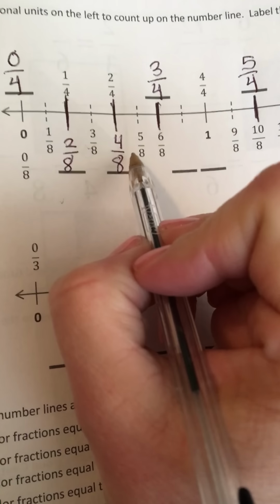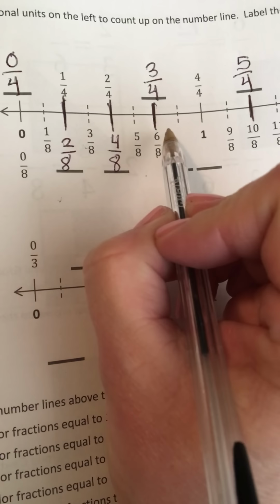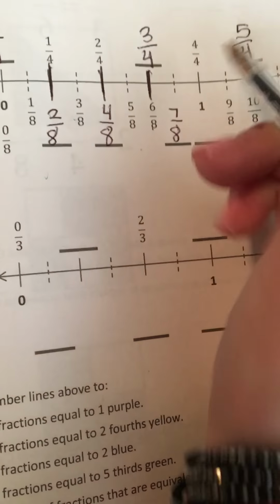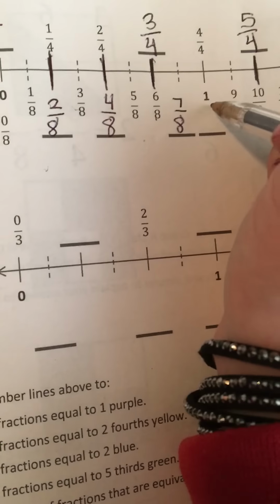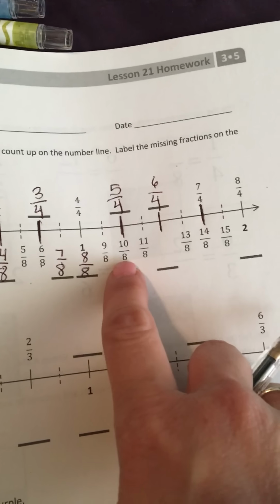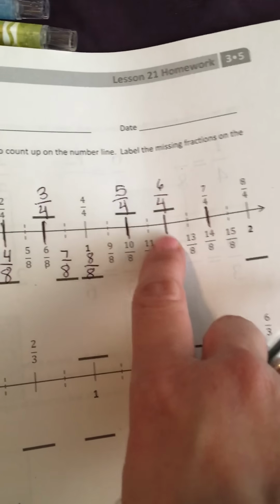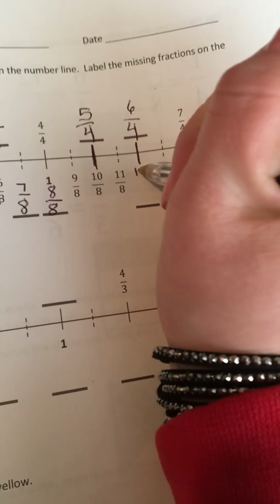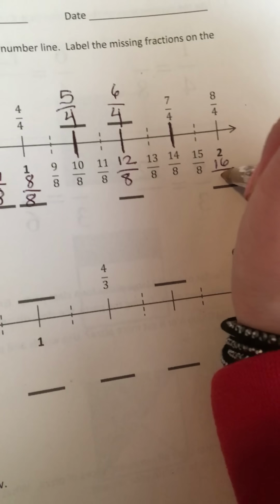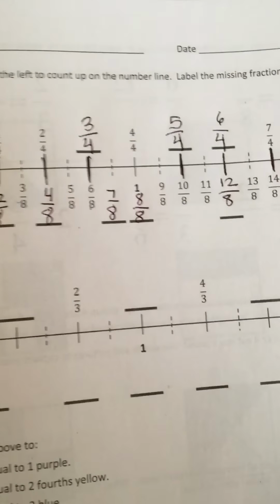3/8. That would make this one 4/8. And then there's 5/8, 6/8. This one would be 7/8. And then when I got to 1, it has to be 8/8 because it has to have the same numerator and denominator. Okay? 9/8, 10/8, 11/8. This one, 12/8. 13/8, 14/8, 15/8, and then when I got to the 2 wholes, I would have 16/8.